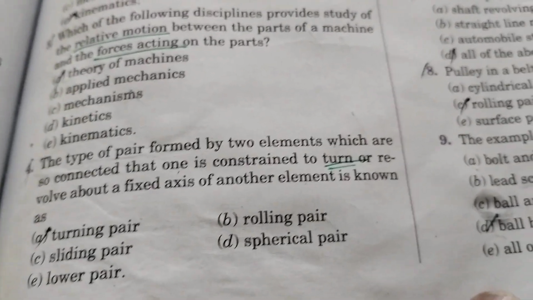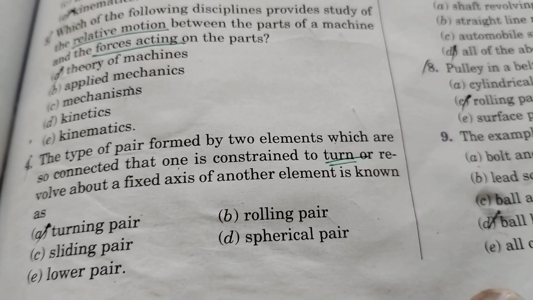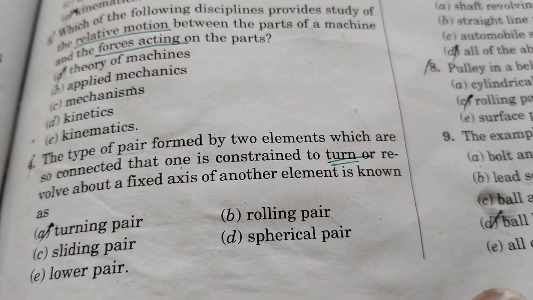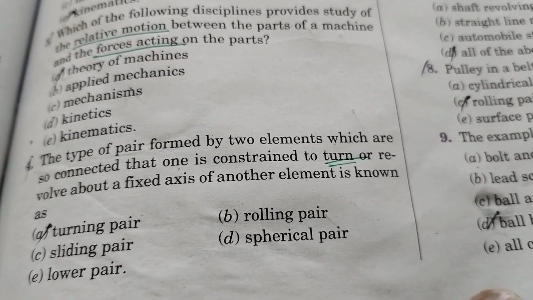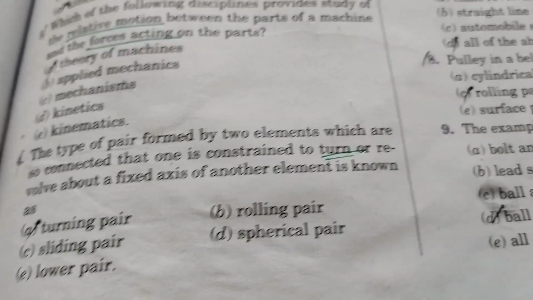Theory of machines. The type of pair formed by two elements which are so connected that one is constrained to turn or revolve about a fixed axis of another element is known as a turning pair.